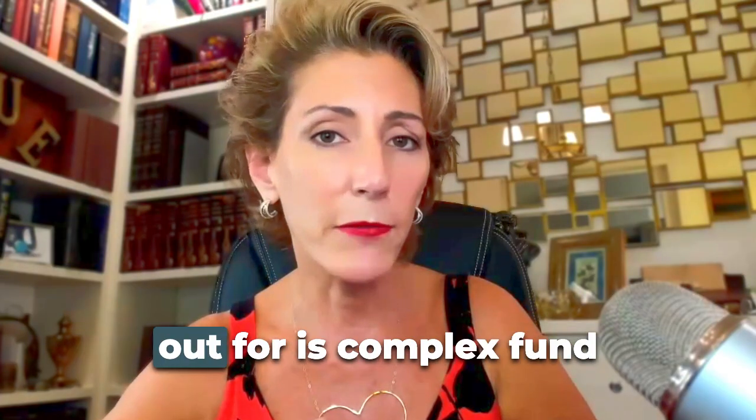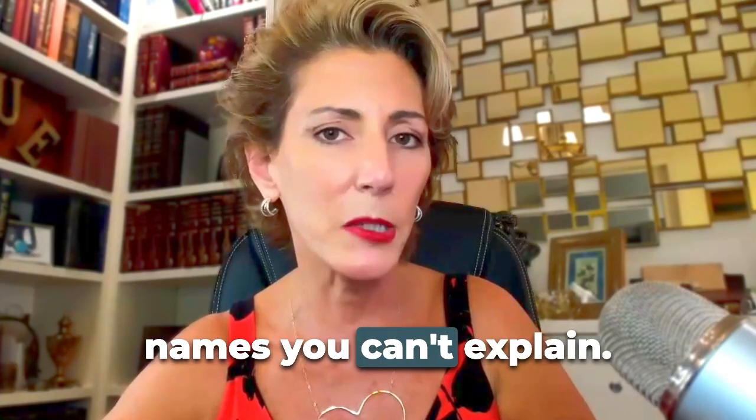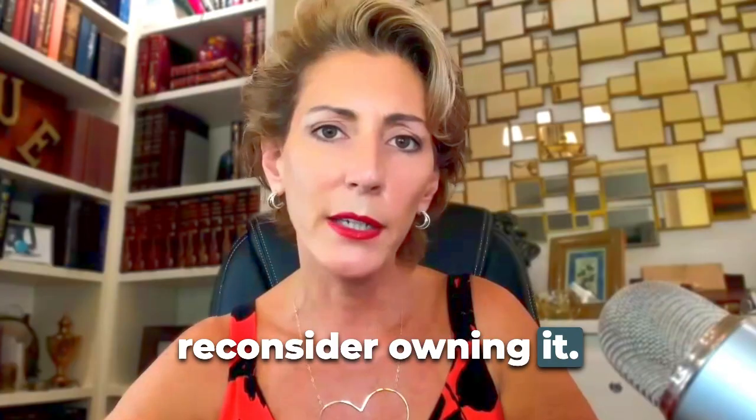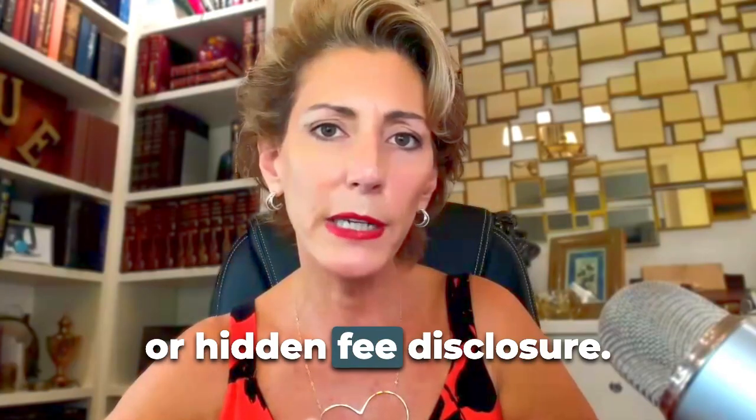Another red flag to look out for is complex fund names you can't explain. For example, Structured Alpha Tactical Rotation Fund. That sounds impressive, but often means high fees and poor transparency. If you can't explain what a fund does in one sentence, reconsider owning it. Another red flag is missing or hidden fee disclosure. If you can't find what you're paying after reading your statement twice, that's a deliberate design choice and not in your favor.